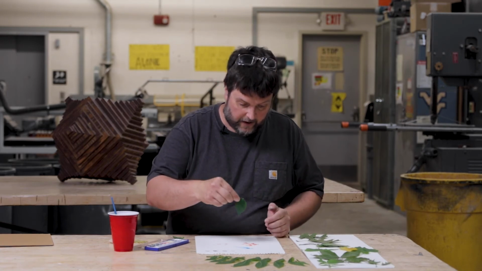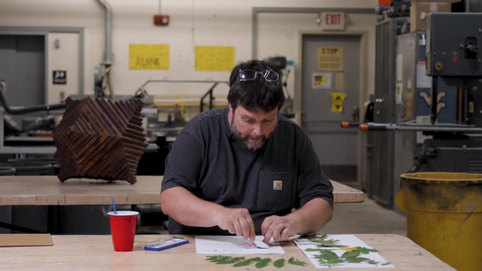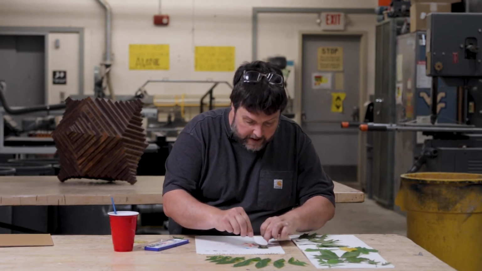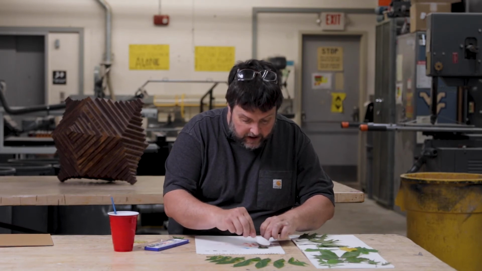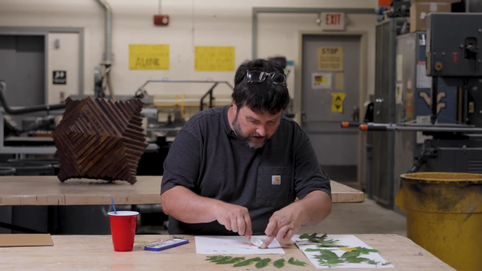Okay, let's see how that happens here. And that's what I'm curious about, is since the front face of the leaf is a lot flatter, maybe this will give me a different kind of impression here.